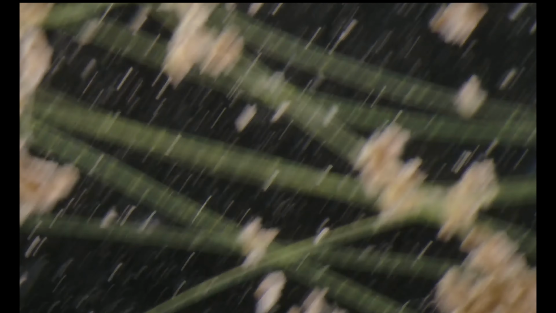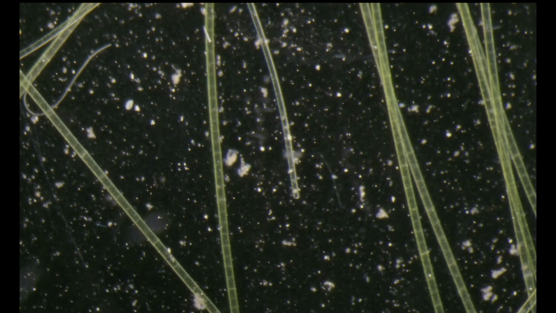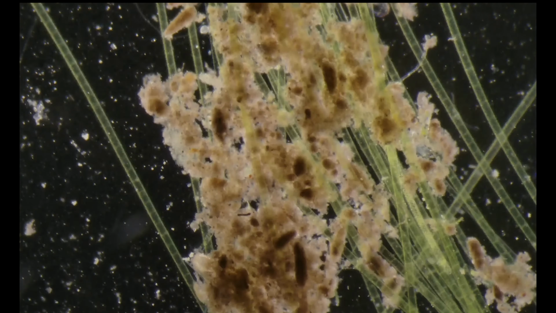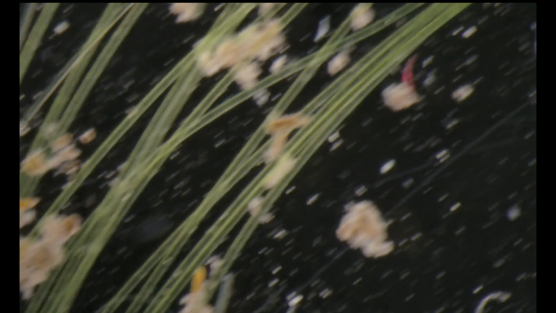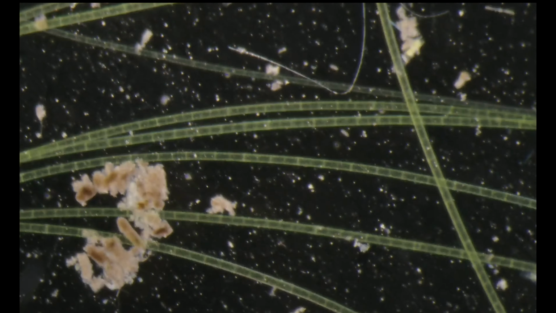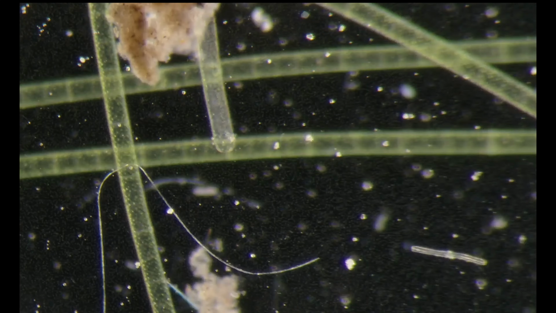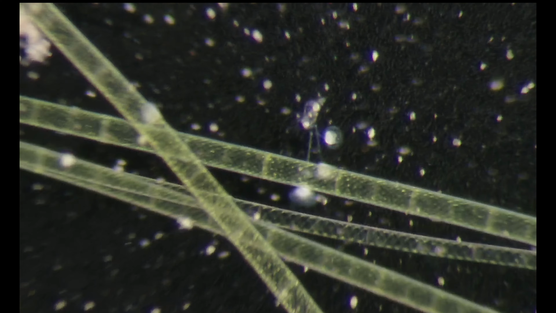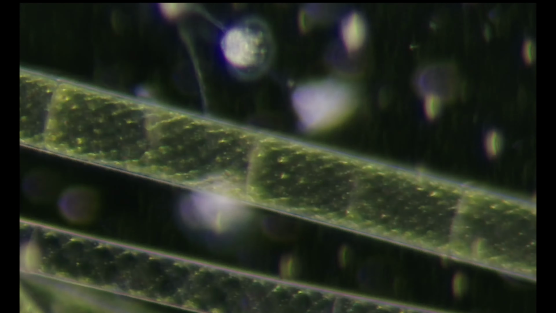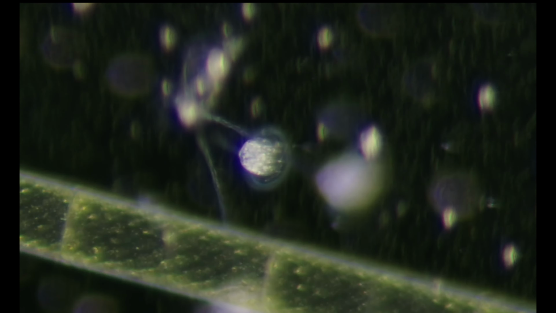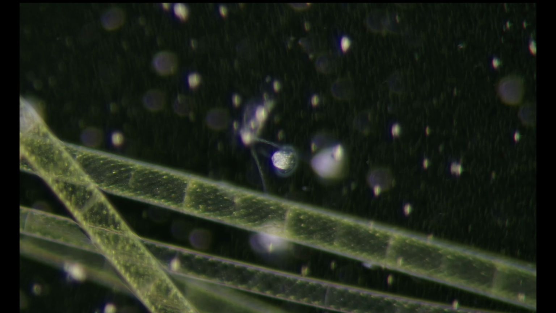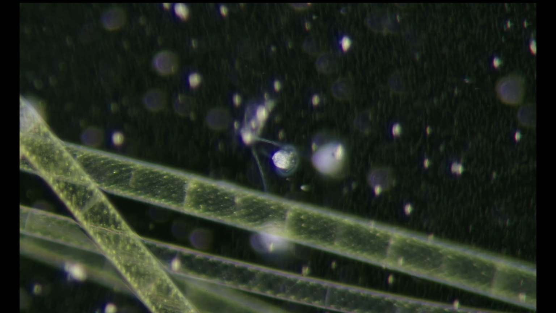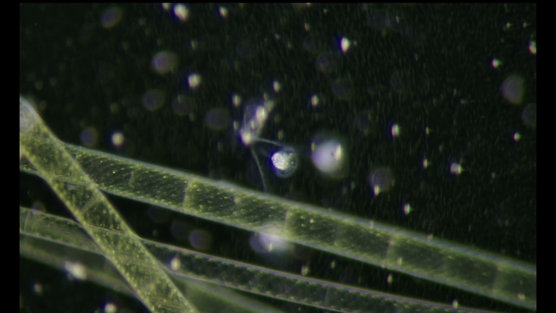A lot of the creatures are herring. A lot of Euplotids. And it's nice scanning along the Spirogyra filaments, because we can see amoebas, and here is a peritrich. Zoom out digitally. You can see a peritrich here. What else?